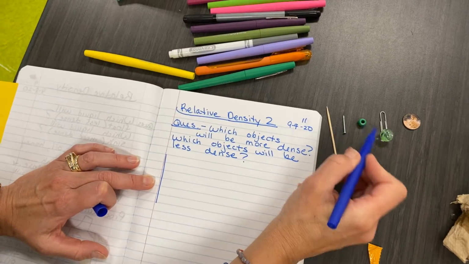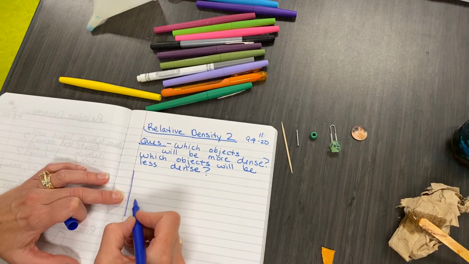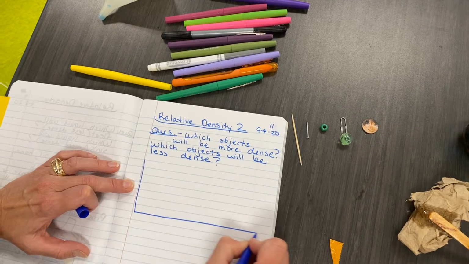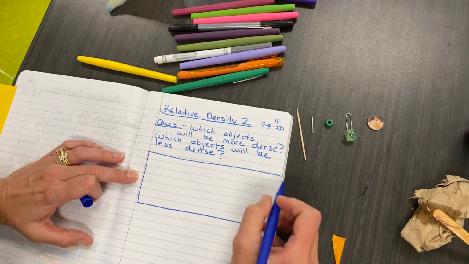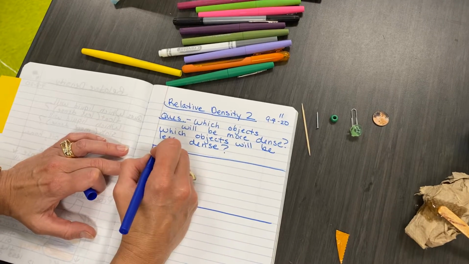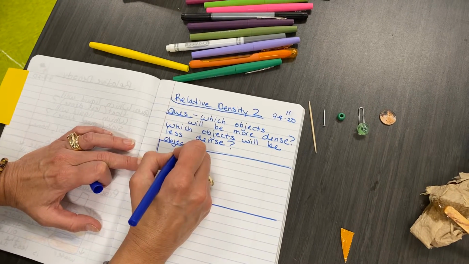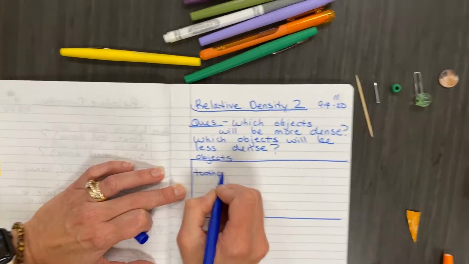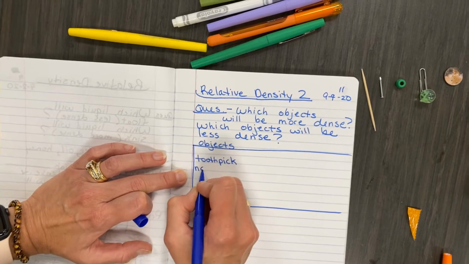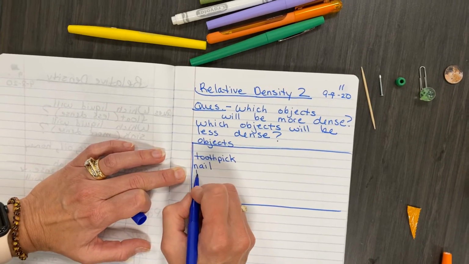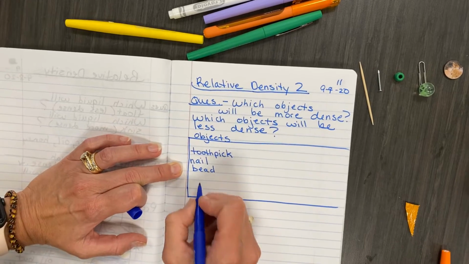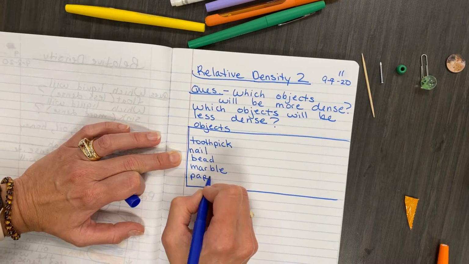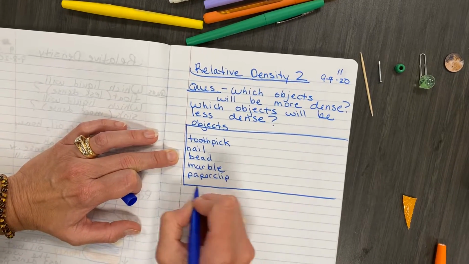We have 1, 2, 3, 4, 5, 6. 1, 2, 3, 4, 5, 6. And I'm going to come down for 7. All the way across. And we have our first row. We're going to put our objects. So I have the toothpick, the nail, the bead, the marble, paper clip, and the penny.